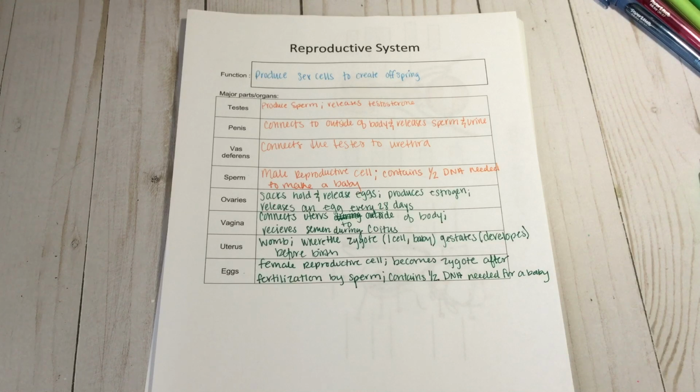It contains half the DNA needed for a baby, and after it is fertilized by the sperm, it then becomes the zygote, and that is what creates the baby.